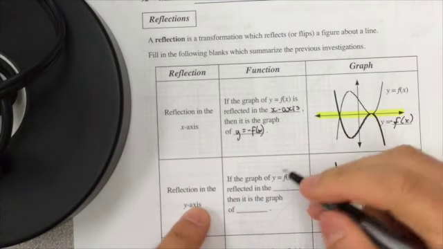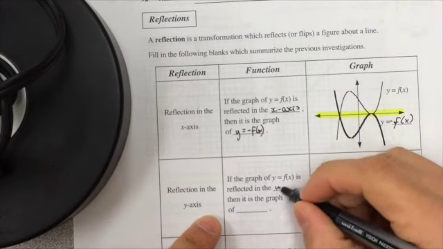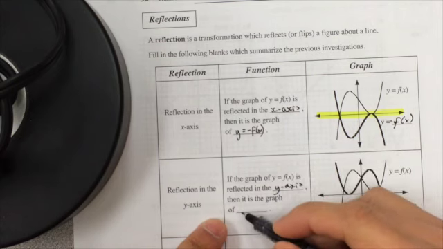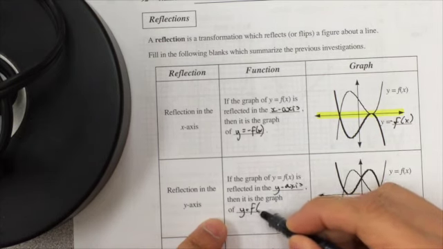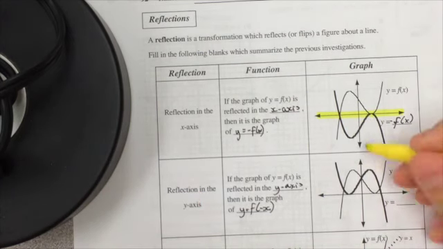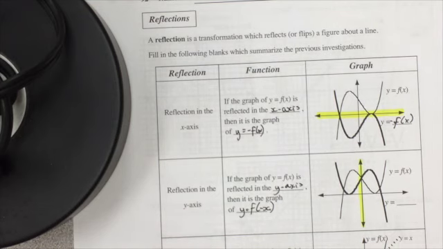A reflection in the y-axis: if the graph of y equals f of x is reflected in the y-axis, then it is the graph of y equals f of negative x. And so in this case, it's being reflected across my y-axis. And this is f of negative x.